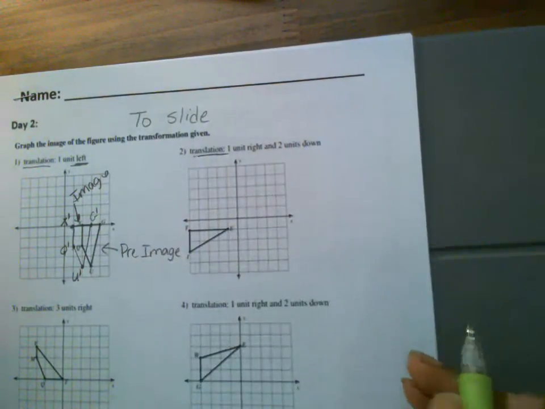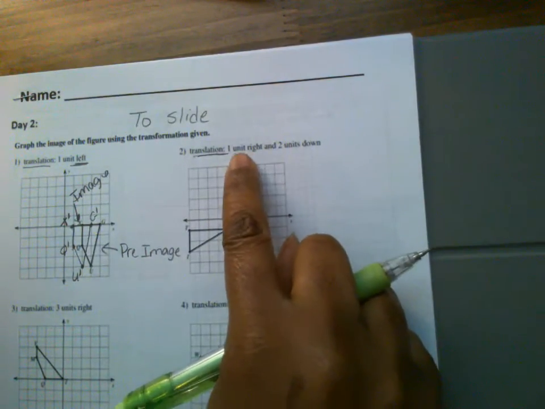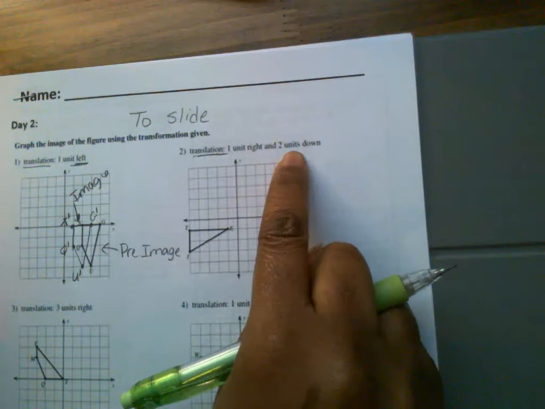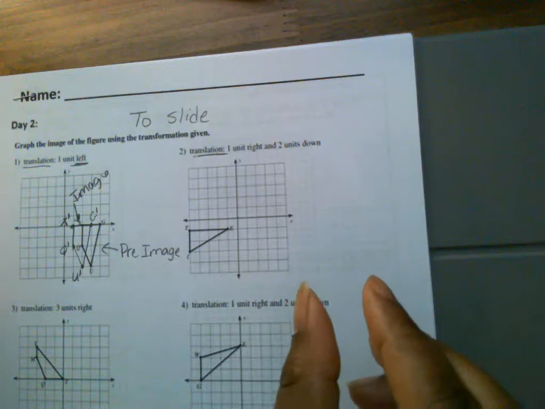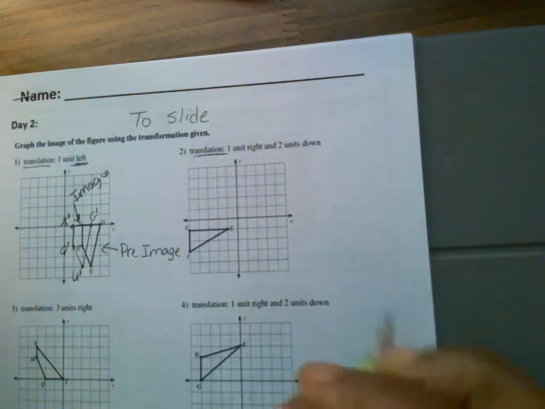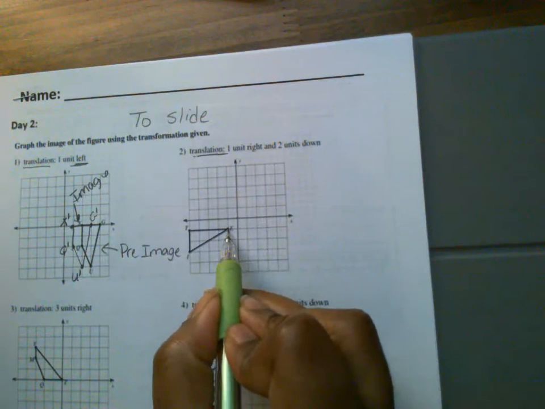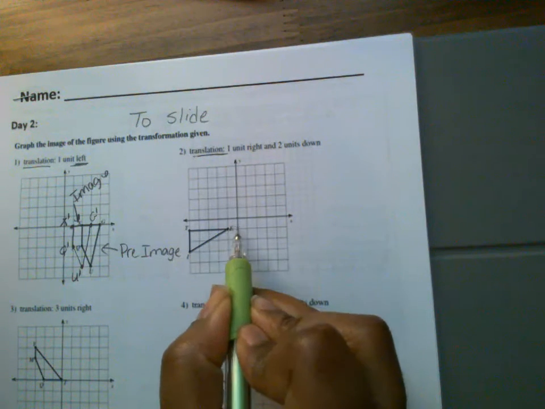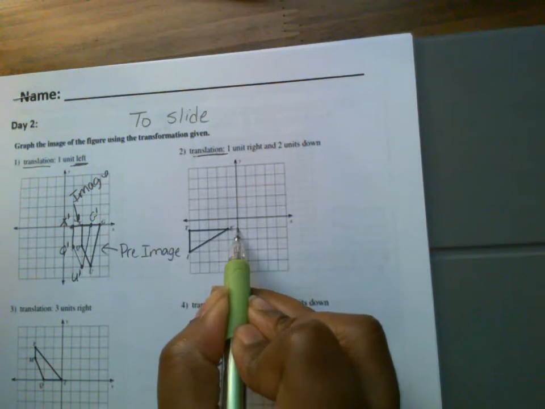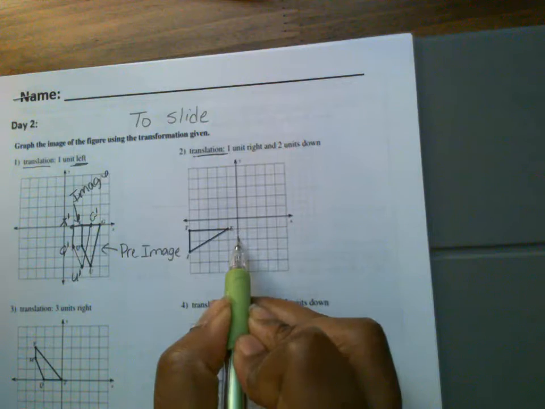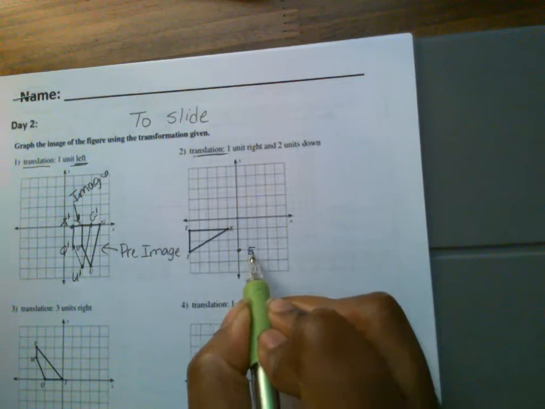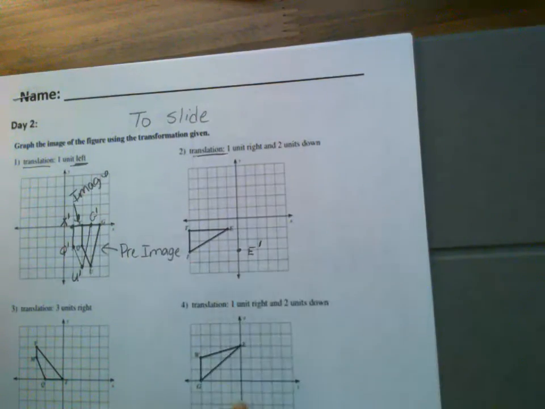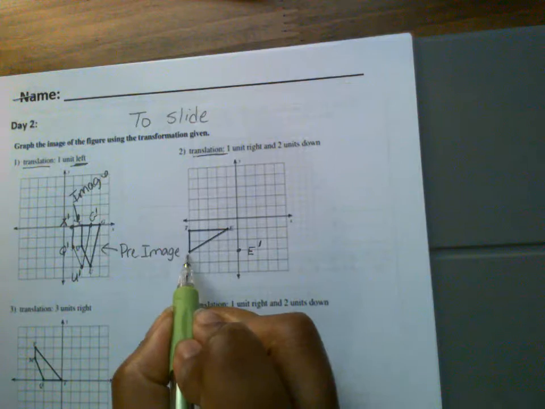Translation. Now we're going to move it 1 unit to the right and 2 units down. So we're going to move each point 1 unit to the right and then 2 units down. So we're going to start with E. We're going to move E 1 unit to the right. This is 1 unit to the right and 2 units down. This is my new location for E. E prime.